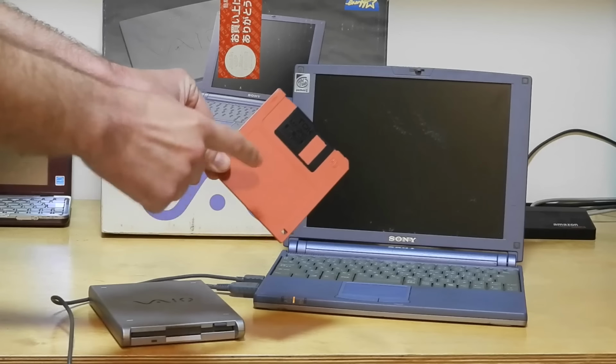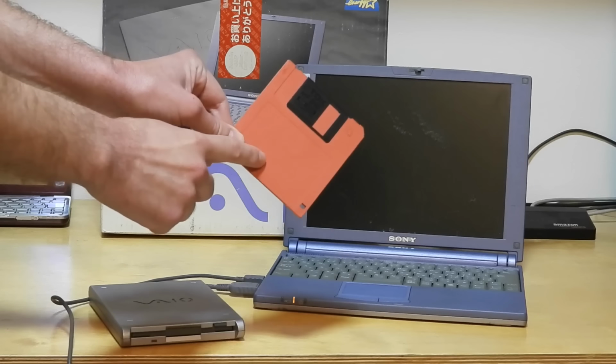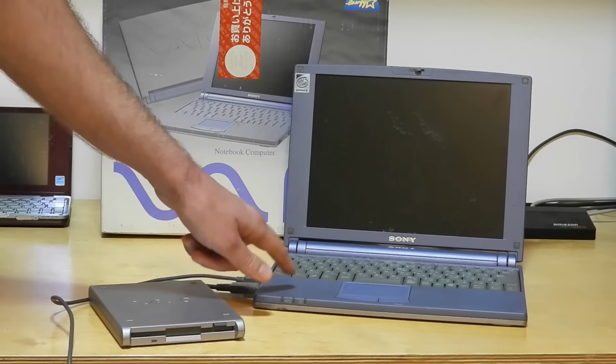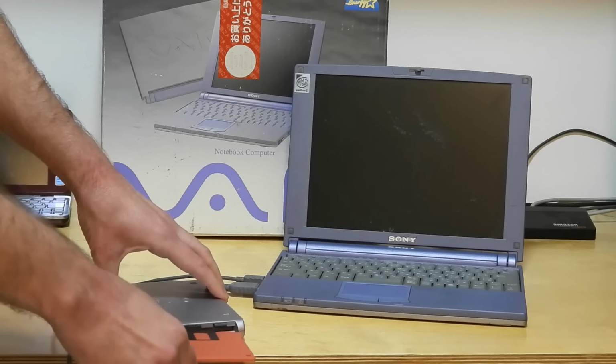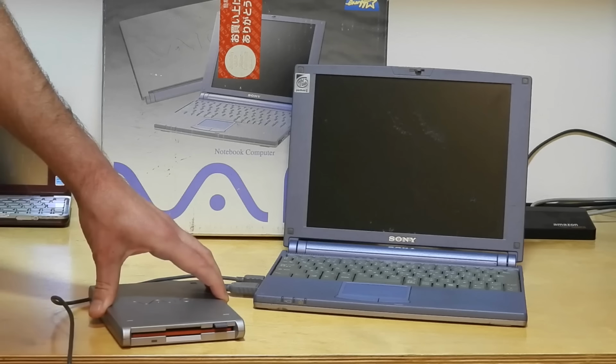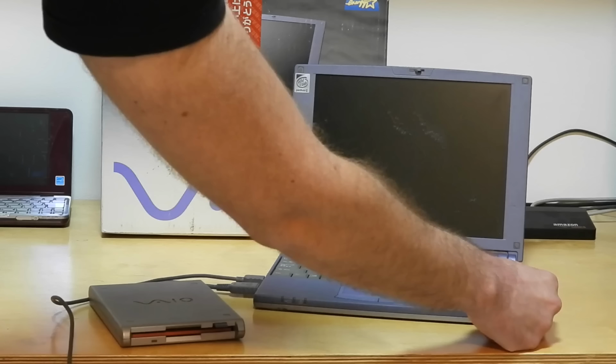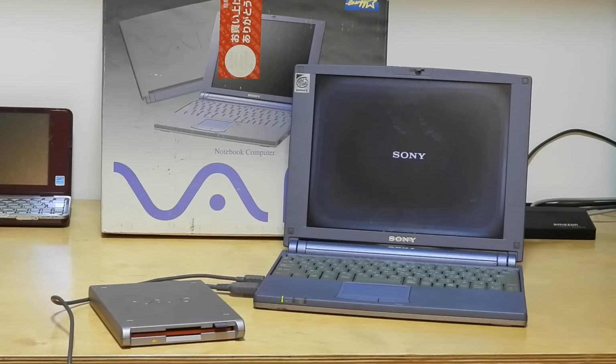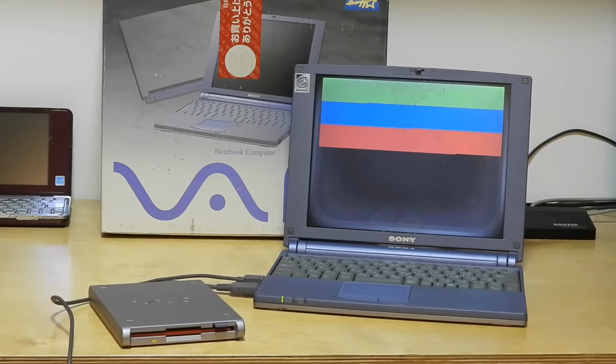Okay, now after copying the bootloader to the first sector of this floppy disk, I'm going to insert it into this floppy drive and boot this 1999 Sony Vaio laptop. And you can see it works.